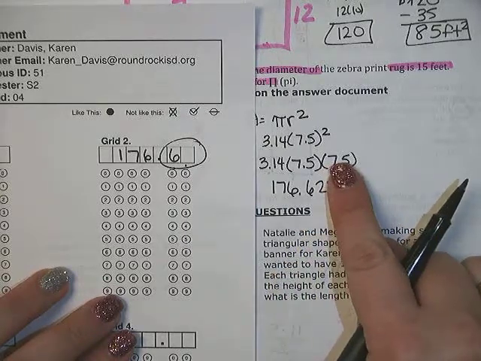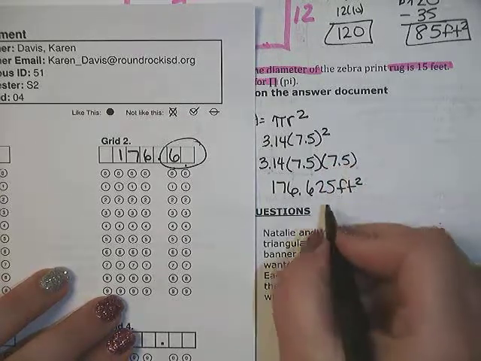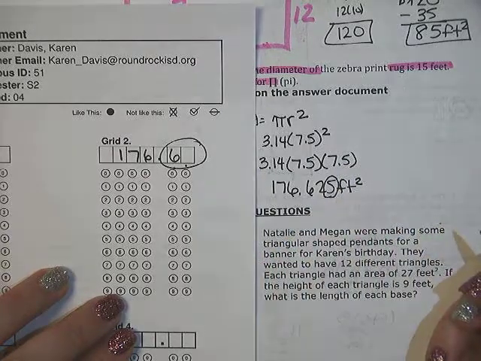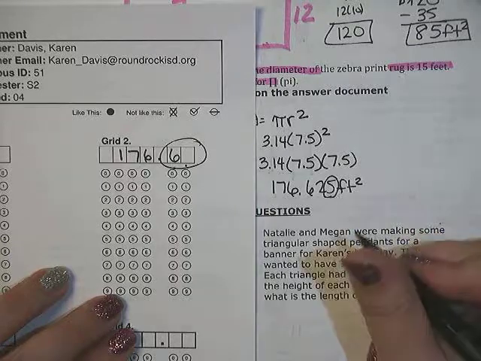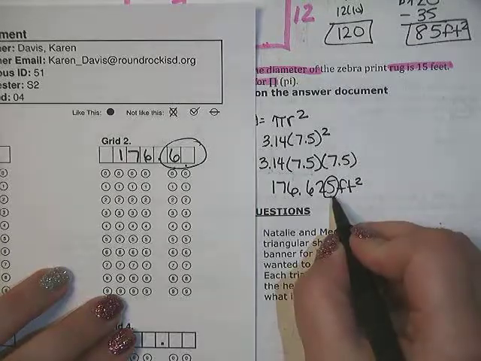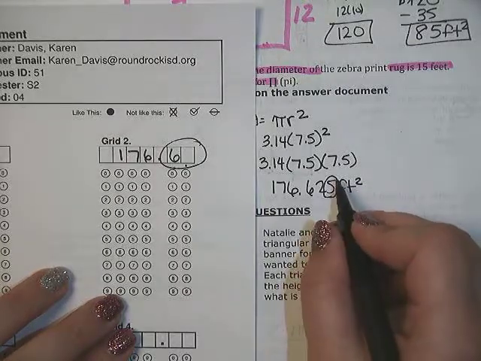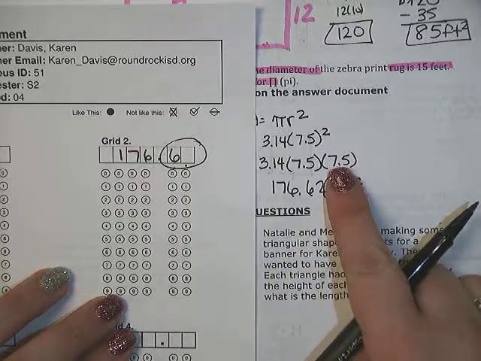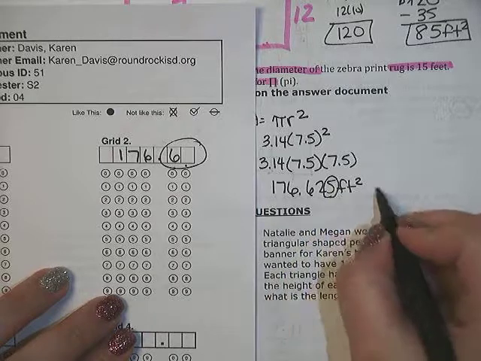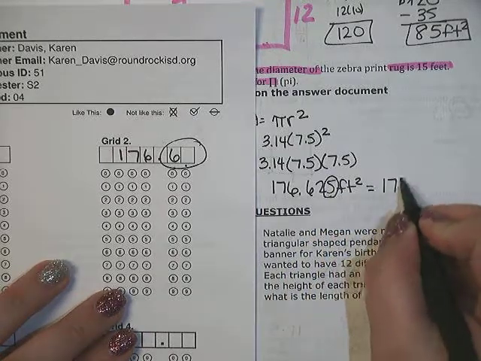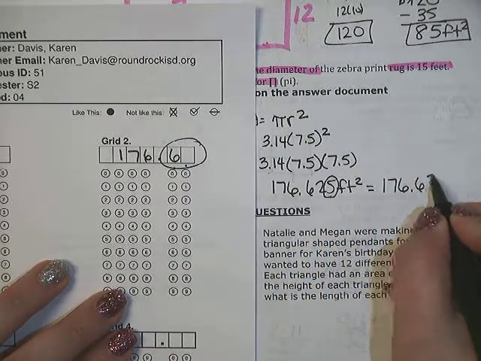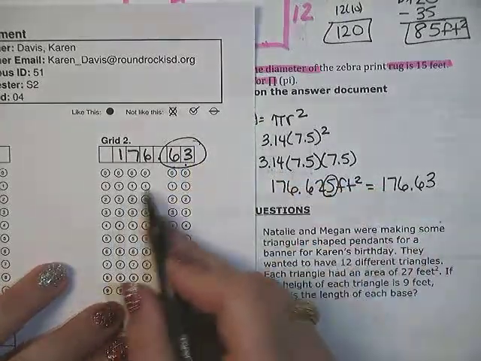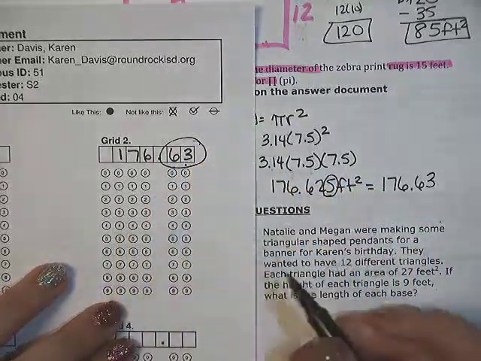Now my number is 25, and I can only use one number. So I can't just chop that number off. I have to look to see if I need to round. So because this number is an exact 5, I have to round up. If your number is 5 or higher, you round up. If it's below a 5, you just drop it and you leave it with your 2. So because this is a 5, I'm going to round up. So this is 176.63. So I'm going to put a 3 here.